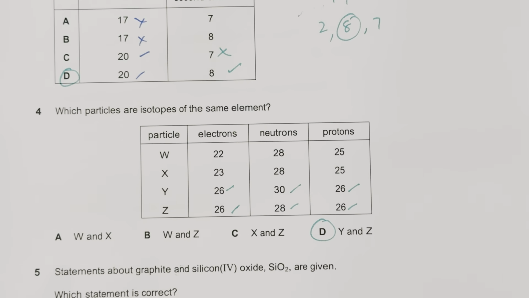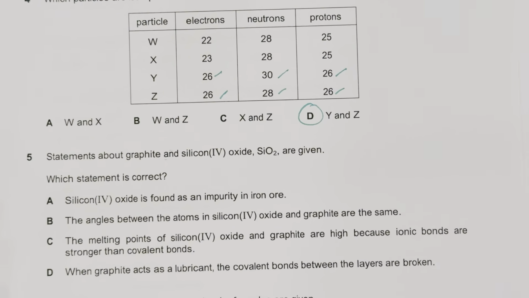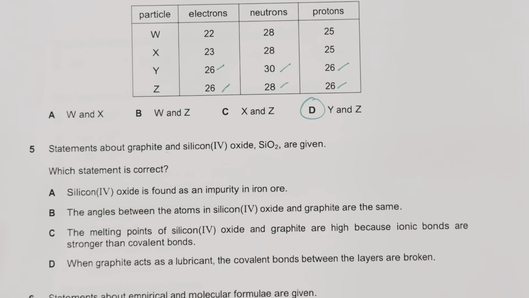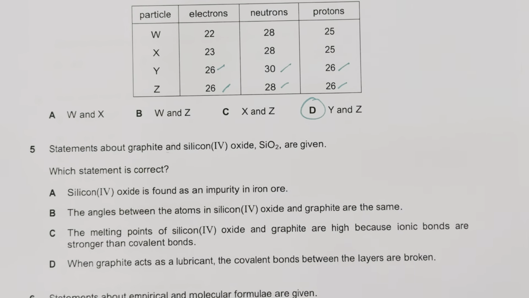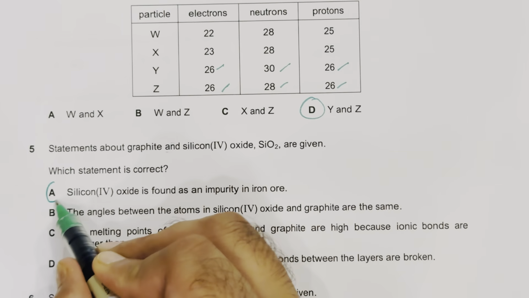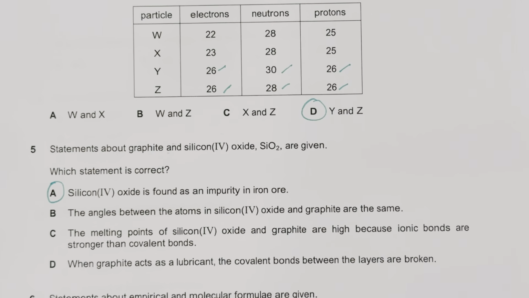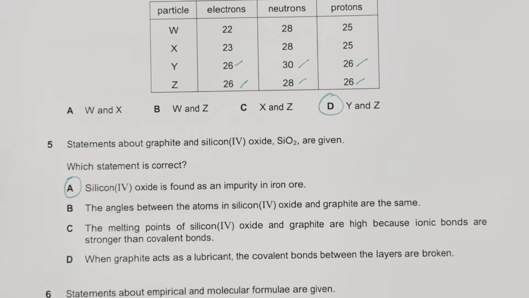Okay, moving to question number 5. This was an easy question. Statements about graphite and silicon oxide, SiO2, are given. Which statement is correct? Silicon oxide is found as an impurity in iron ore. So yes, this is the correct answer. We know that from the extraction of iron, silicon oxide is found as an impurity in iron ore. Moving to question number 6.